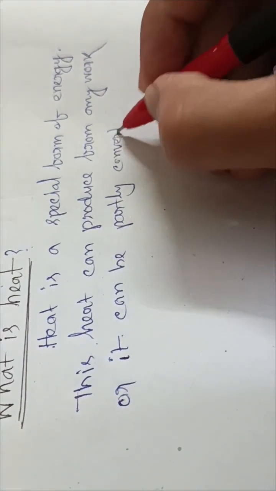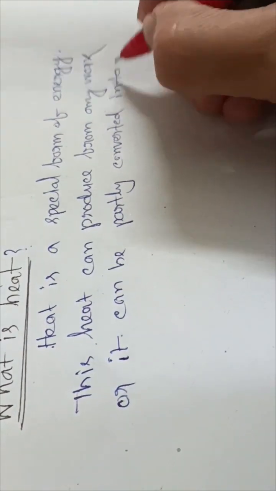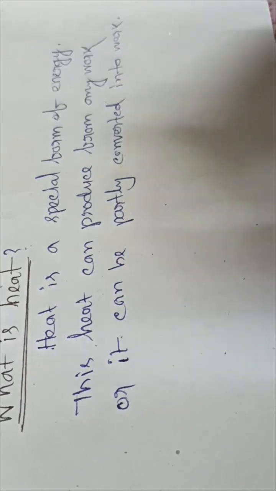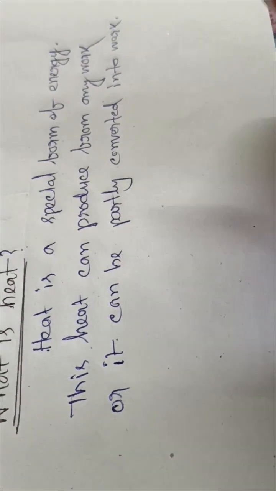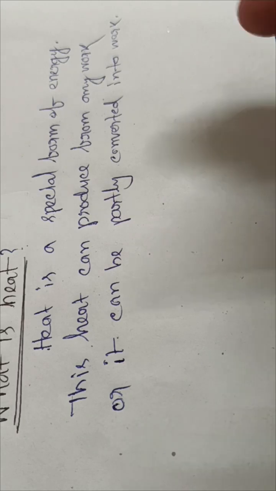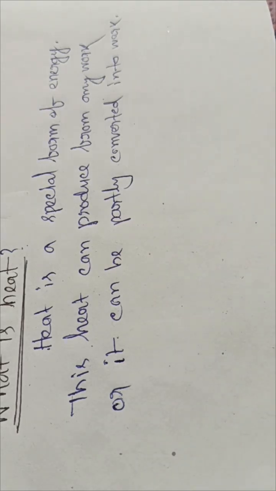What does it mean? If we apply some heat, then work is possible. If some work is done, then we have to apply some heat. Again, this applied heat is converted into work. So heat is another form of energy.